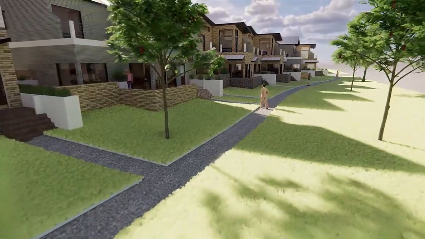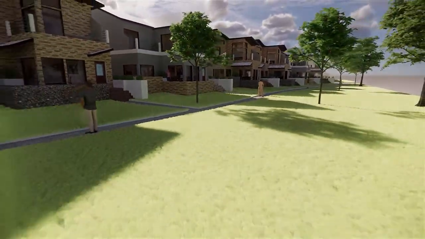In conclusion, are duplexes obsolete? Well, you be the judge of this.